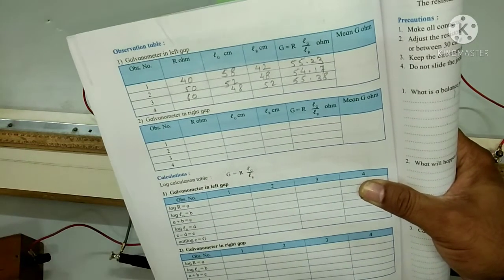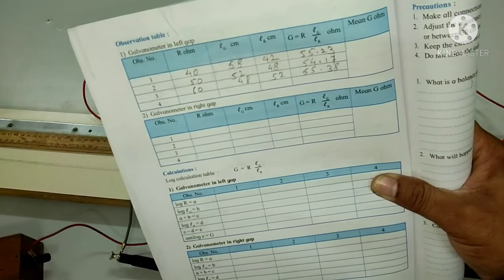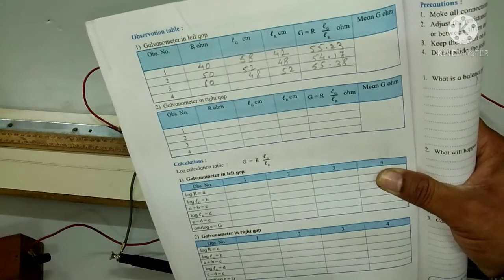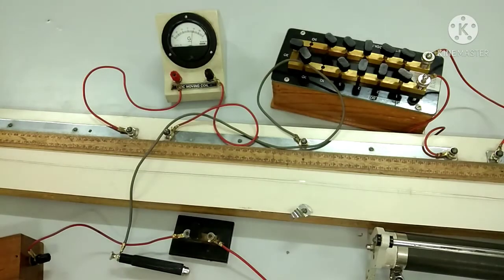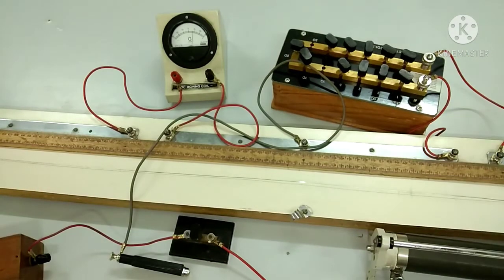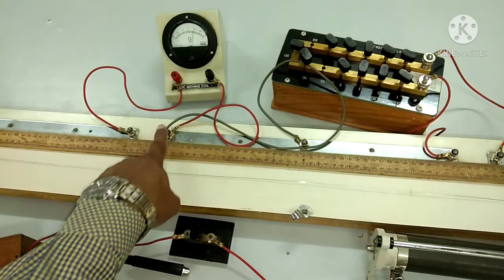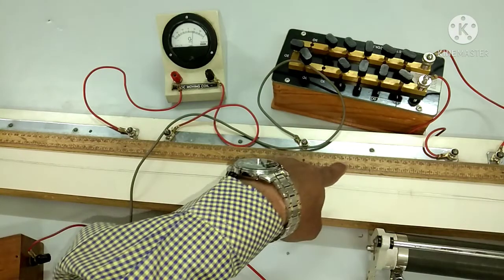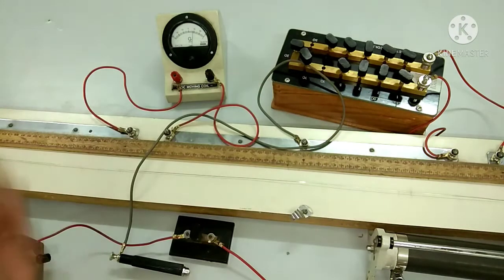Right? Now, again, we want to interchange the position of the galvanometer and resistor box. It means that we want to connect this galvanometer in the right gap and the resistor box in the left gap, and again take the readings for the same resistances.